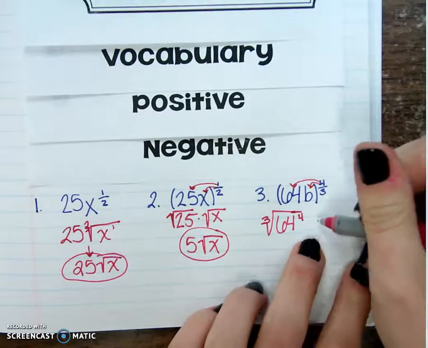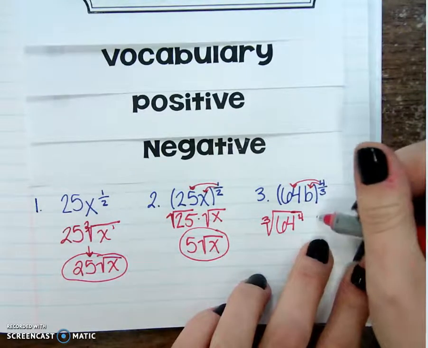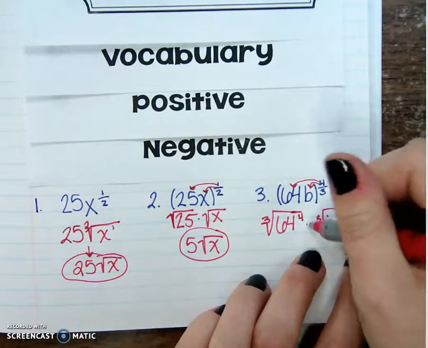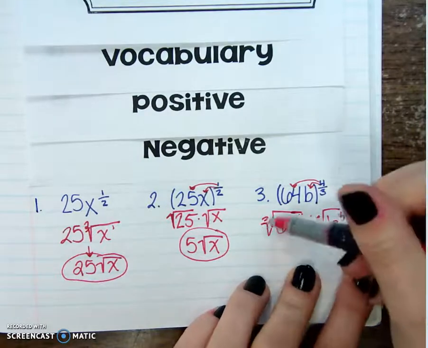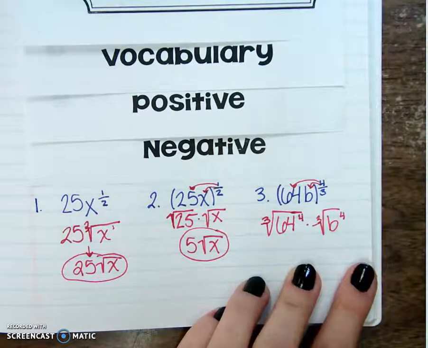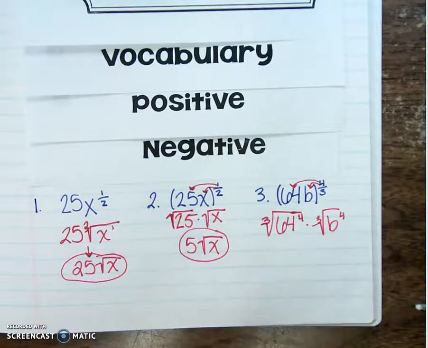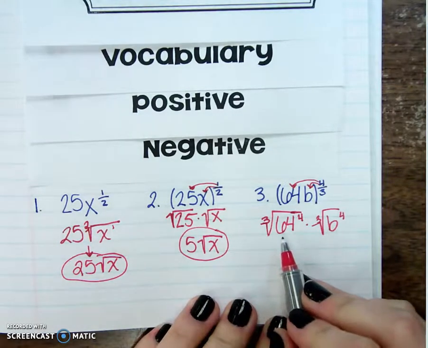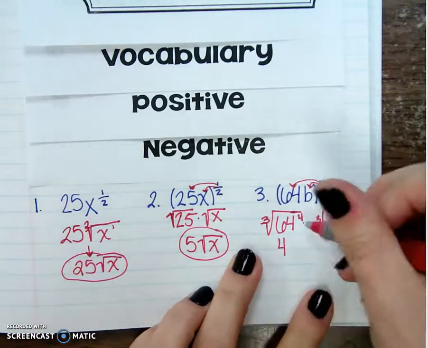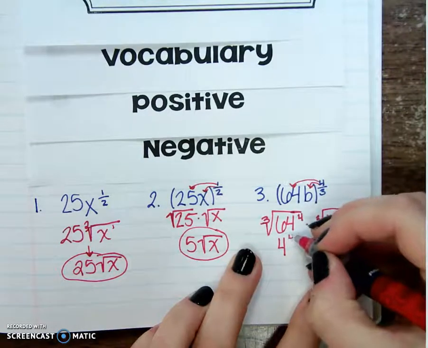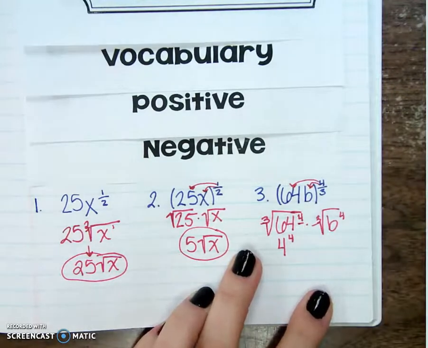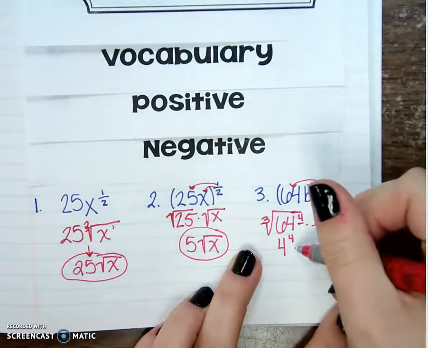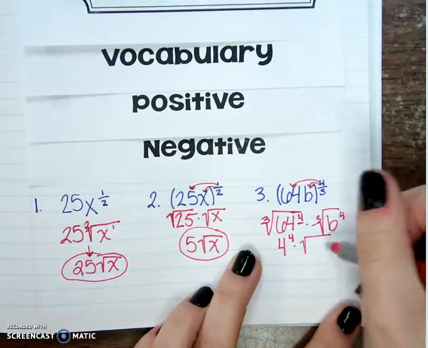The other portion is then this cube root of b to the 4th power. So you see those roots and exponents are the same, but your bases are different because it applied to both of them. The cube root of 64 is 4, but don't forget this is 4 to the 4th power. We can't ignore that 4. And then we also cannot do anything here about the cube root of b to the 4th.